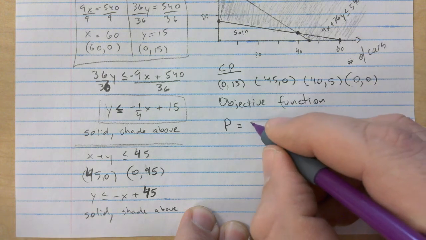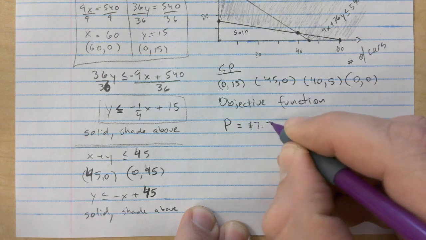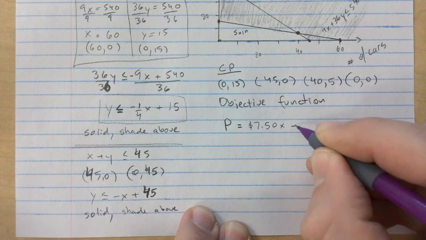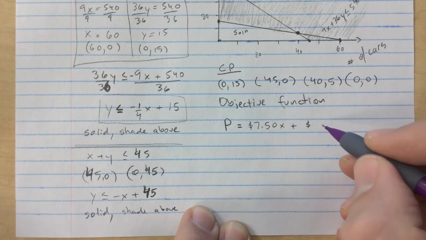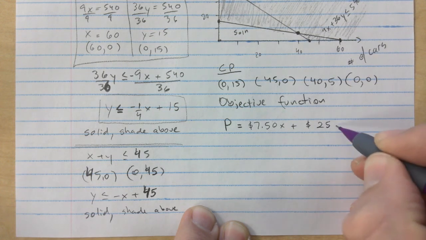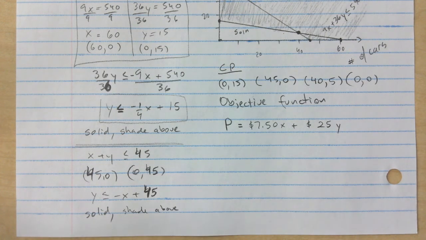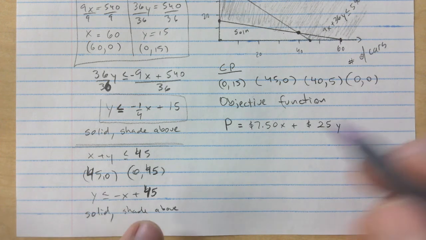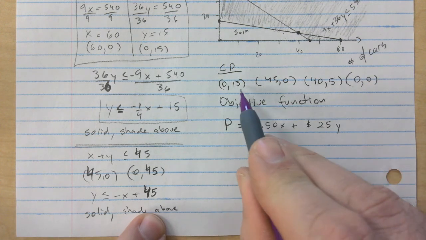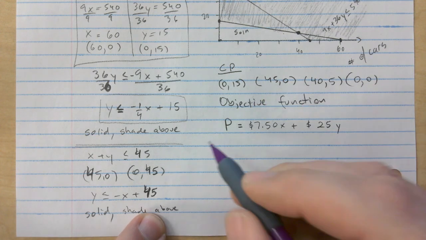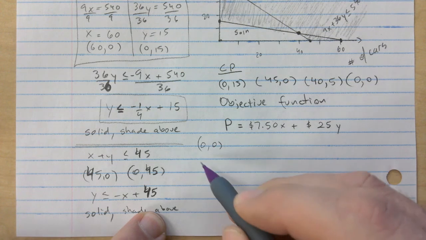Well, that's where the dollar amounts come in. $7.50 per car plus $25 per bus. And it's not an inequality. This came from basically that last sentence there in our problem. And make sure all of them are round numbers, so we don't need to worry about rounding.